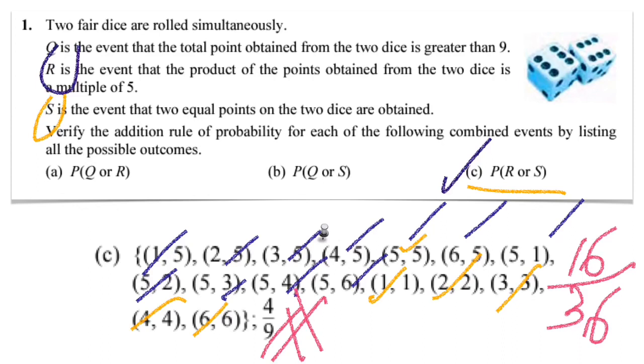So for the union, we take in all the elements. So the total number of elements for R or S is 16. So the probability for R union S is 16 over 36. The answer simplified to the simplest form is 4 over 9.